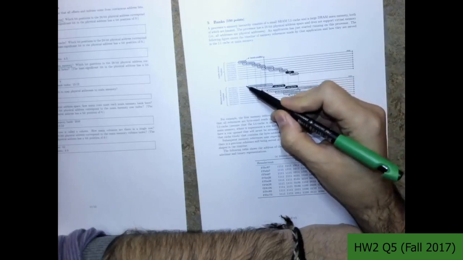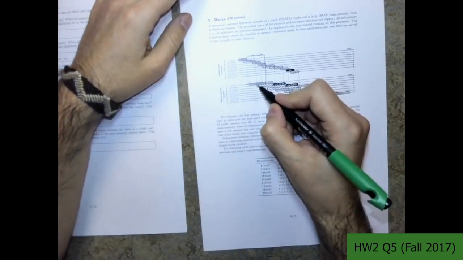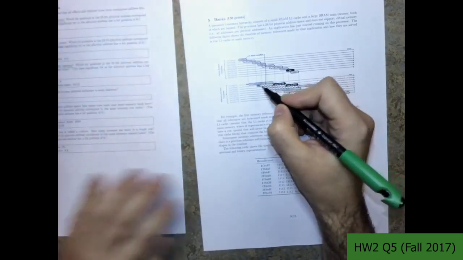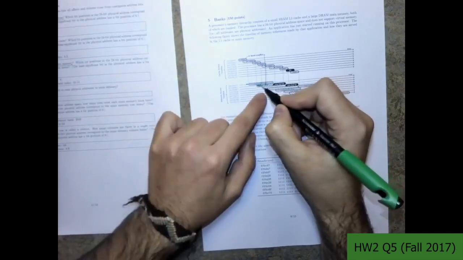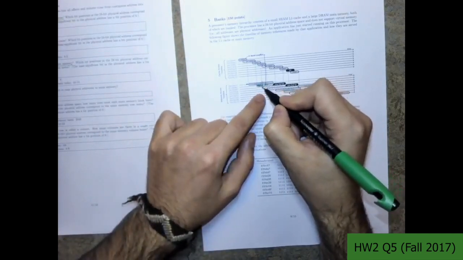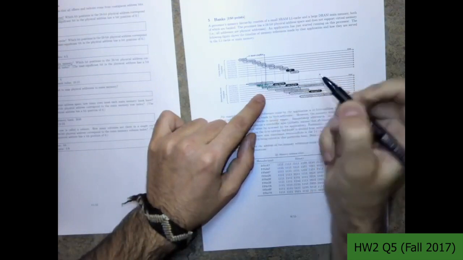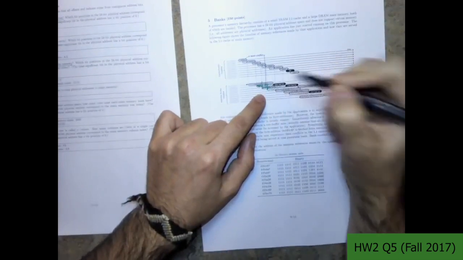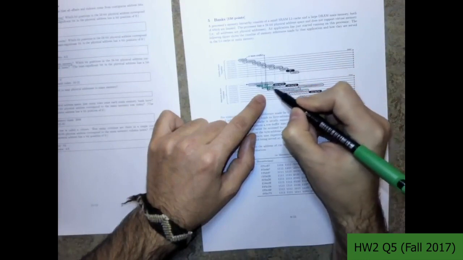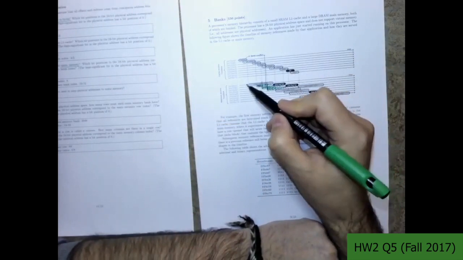First, we have a row buffer miss. In the next access, we have a conflict, which means that they are accessing the same bank. The next access also has a conflict, which means it's accessing the same bank. And in the next one, we also have a conflict, which means that we are accessing the same bank. So this means that the first 4 addresses are accessing the same bank.